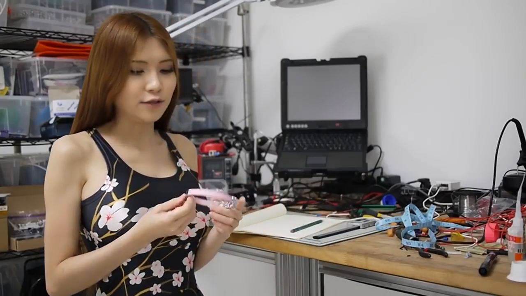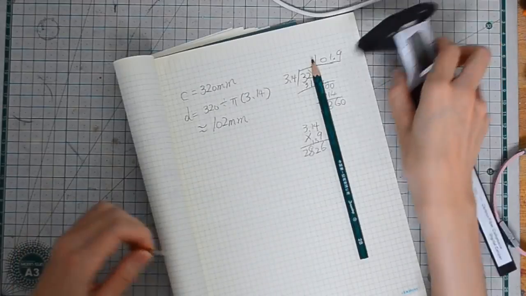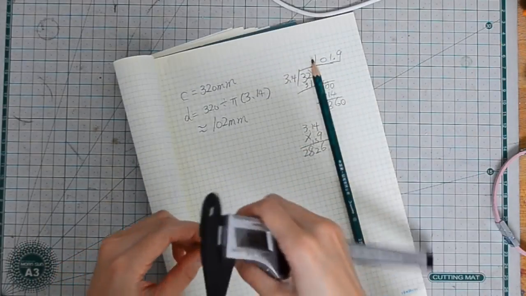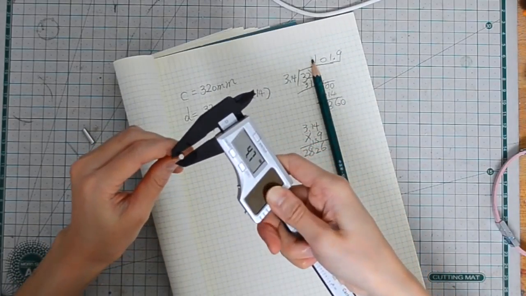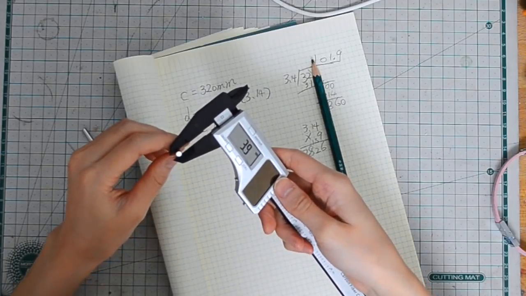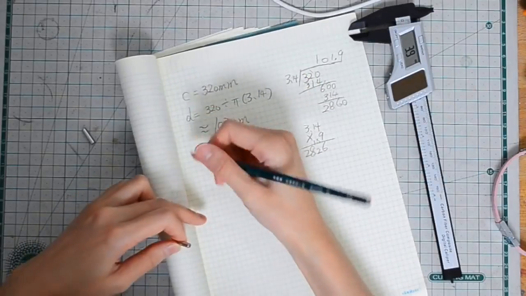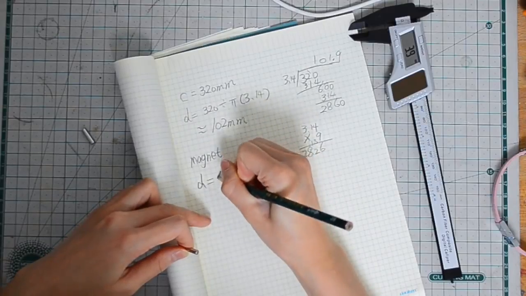And as you can see, my original choker, I used buckle, but let's make it simple. Let's stay simple, and we will use magnet this time. And I'm going to measure the magnets for my choker. Diameter, let's make it 4 millimeters. It's about 4 millimeters. So magnet diameter 4 millimeters.